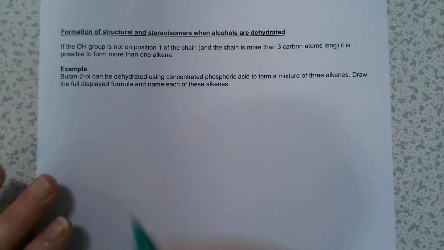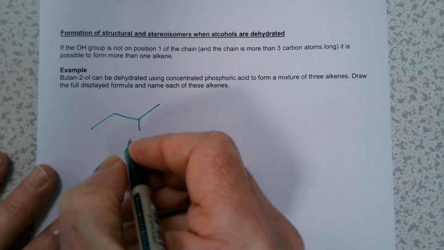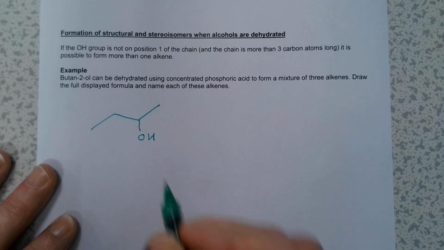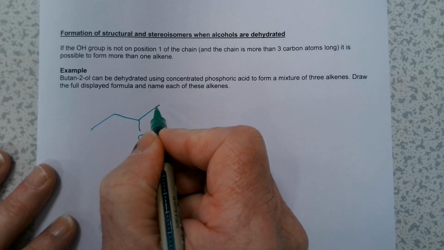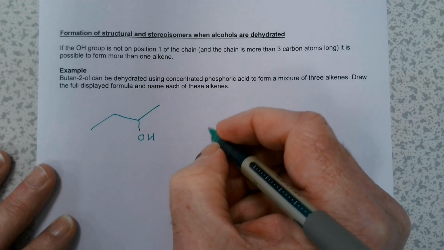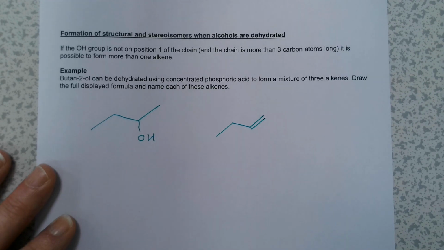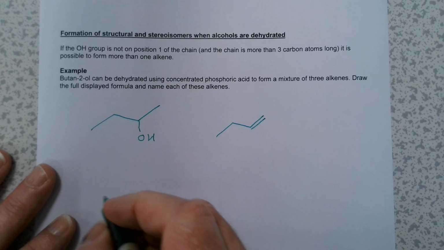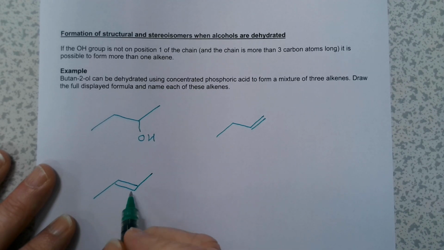It becomes more interesting when we have a molecule such as butan-2-ol, because this time when we remove the OH group we can take a hydrogen from carbon number 1 forming but-1-ene, or we could take a hydrogen from carbon number 3 forming but-2-ene.